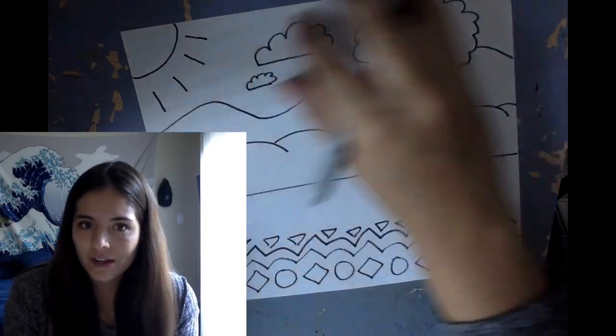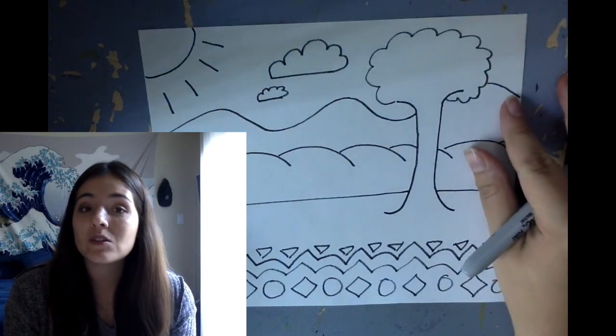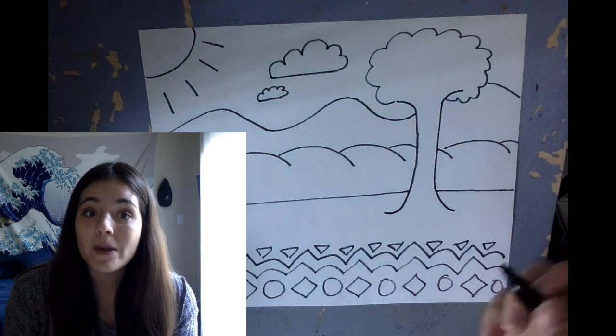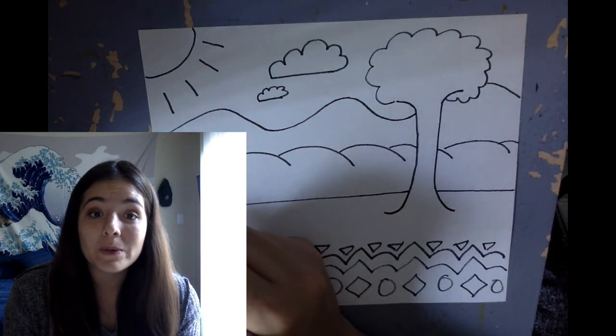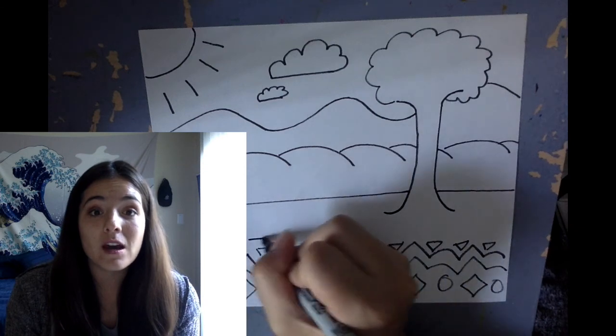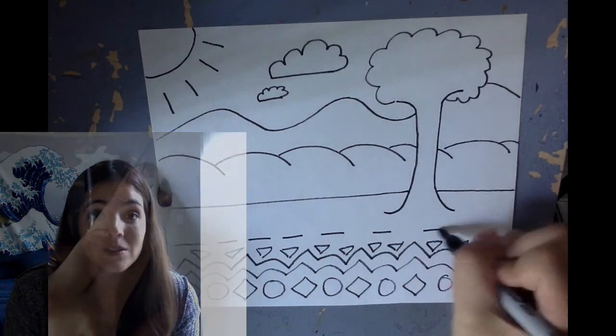While we are coloring, we are going to be listening to a special story by the Diné or Navajo people. This is a story of how they learned about weaving.